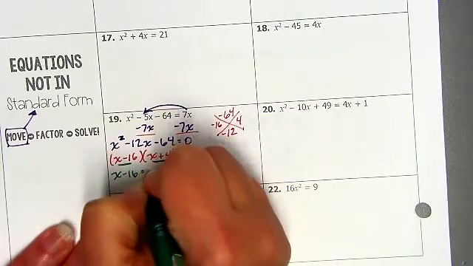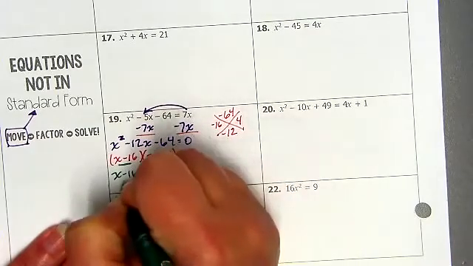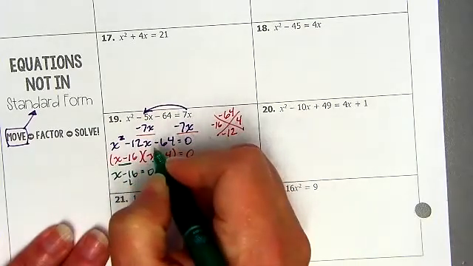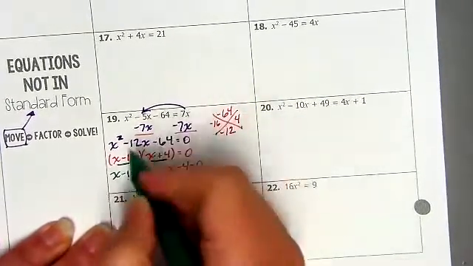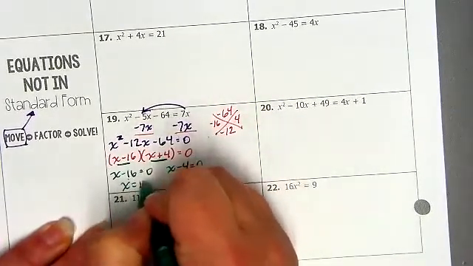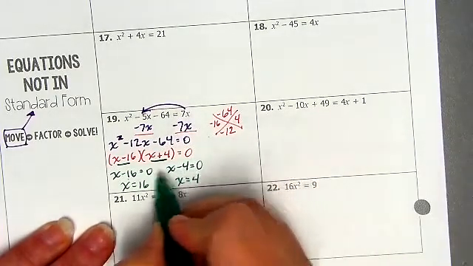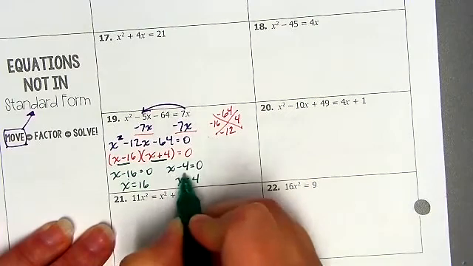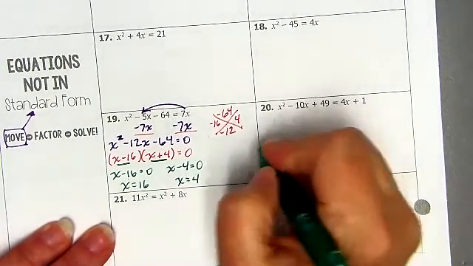We have x minus 16 equals 0. x minus 4 equals 0. And we end up with x equals 16, x equals 4. I know I didn't show that step, but it's this simple. That's okay. If you've got a two-step one, which we'll get to tomorrow, then you have to show that step.